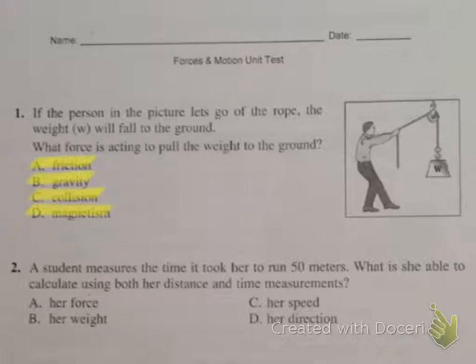Number 2. A student measures the time it took for her to run 50 meters. What is she able to calculate using both her distance and time measurements? Is it A, her force, B, her weight, C, her speed, or D, her direction?